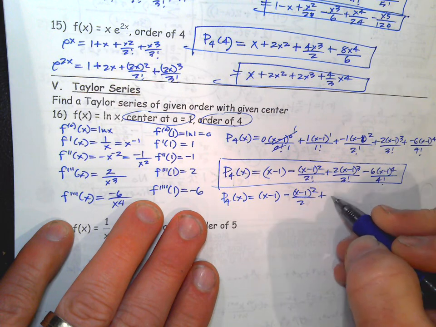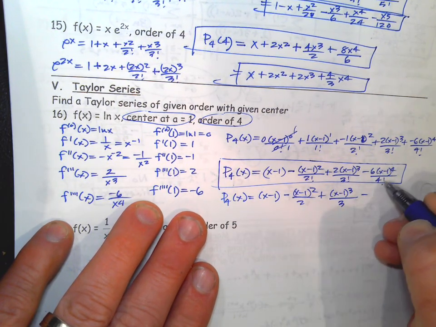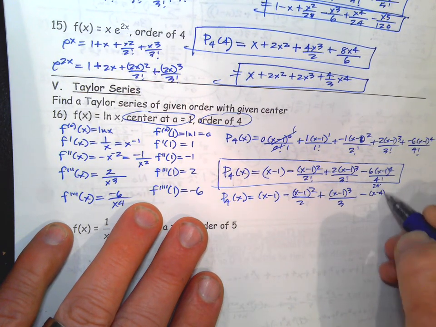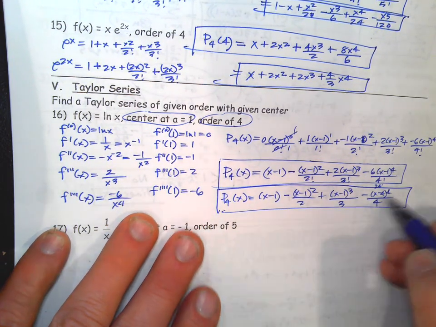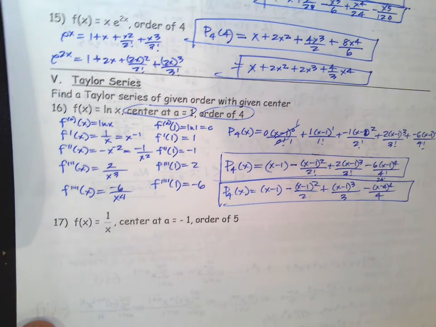That's going to be 6. That's going to be 24. Oh, it's a cool pattern that comes out of this. Check that out. If you start simplifying these, you just start getting these nice numbers. That worked out nice. Okay.